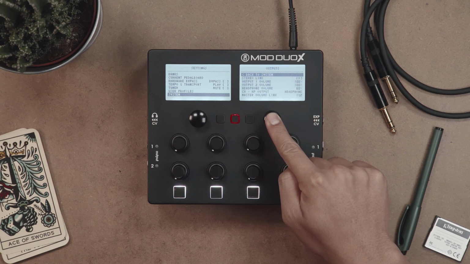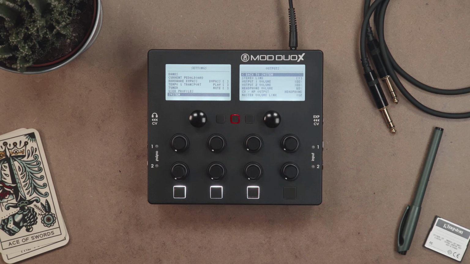Under the output system settings, you can set the stereo link to be on or off. You can set the output volume as a percentage for output 1 and output 2. You can set the headphone volume to be a percentage between 0 and 100%. And you can set the CV headphone output to be either a headphone output or to have CV functionality. Lastly, you can set the master volume link for both outputs 1 and 2, or for output 1 or output 2 respectively.